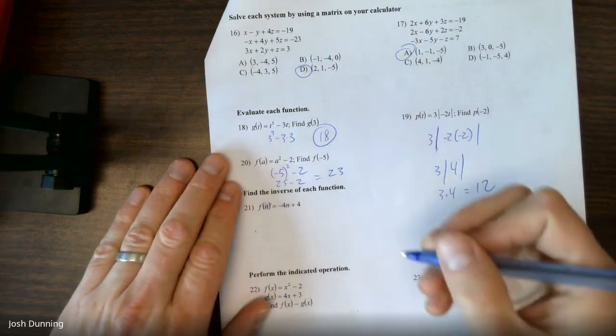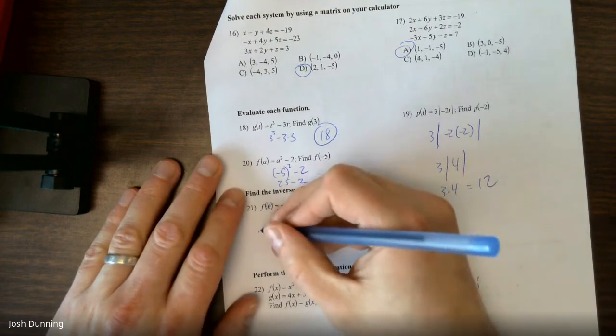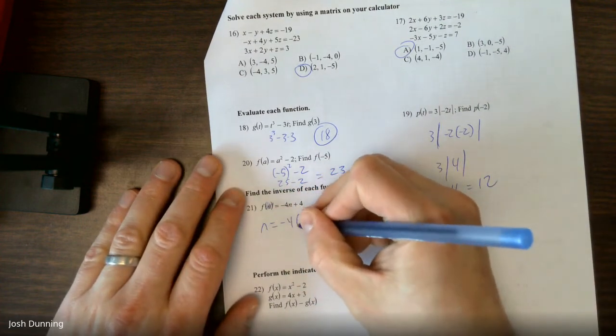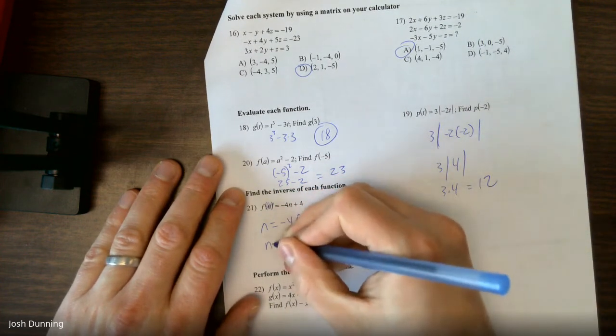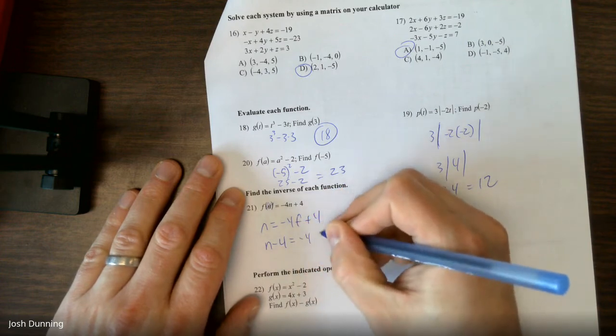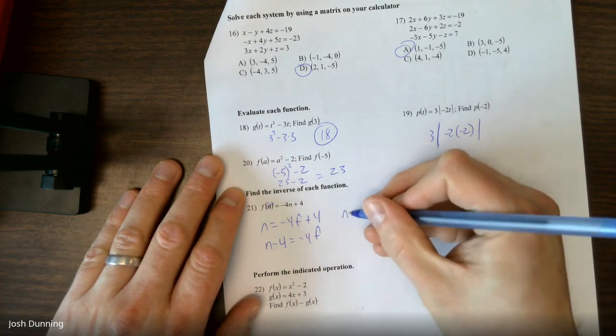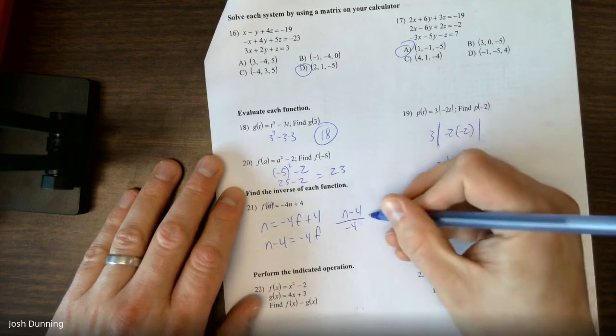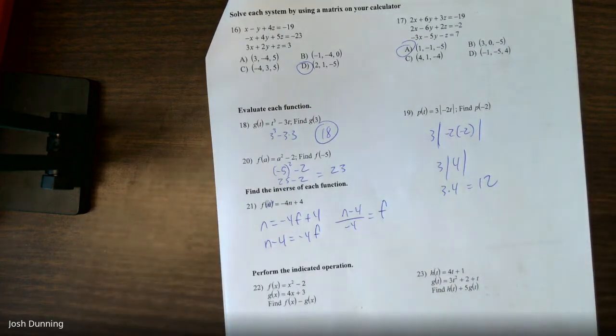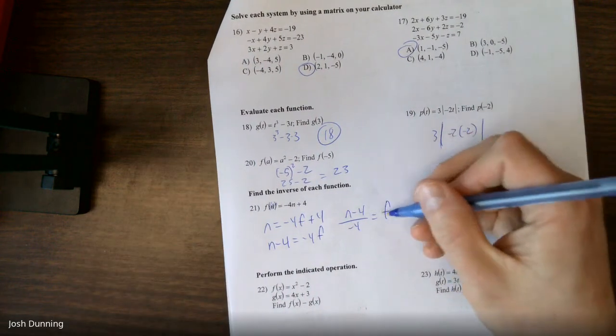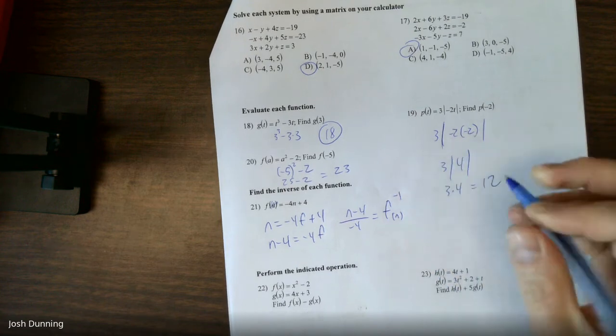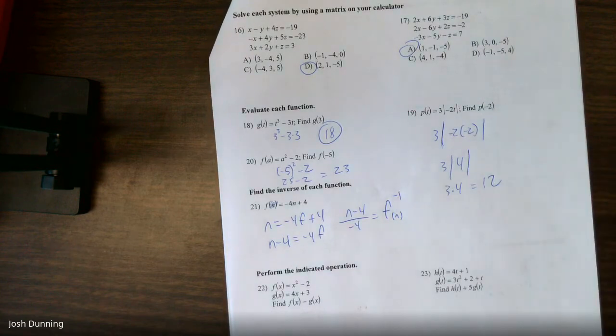Inverses, forget about the of n part. Swap your variables. Minus 4, divide by negative 4. Now this one doesn't say anything about y equals mx plus b or anything like that, so we'll just leave it. Stick that back on, put the negative 1. Done.